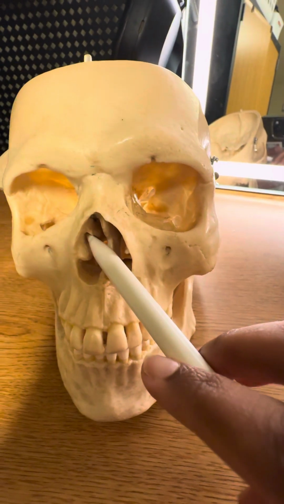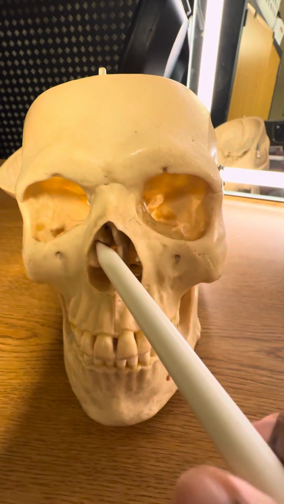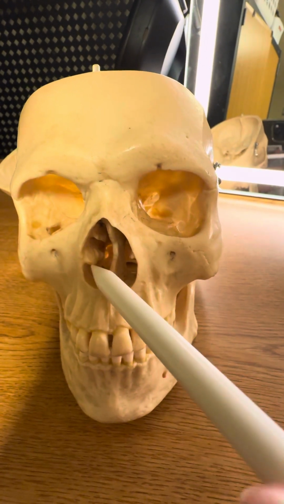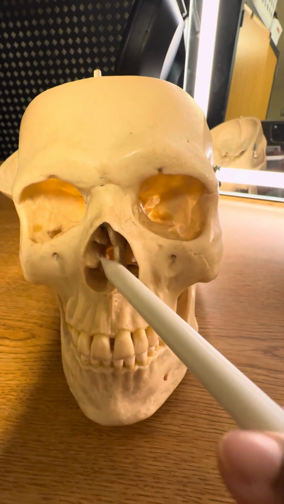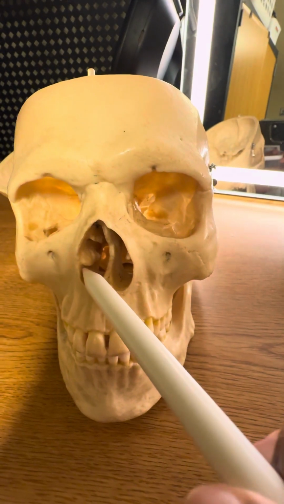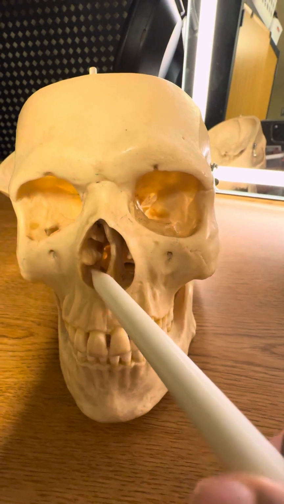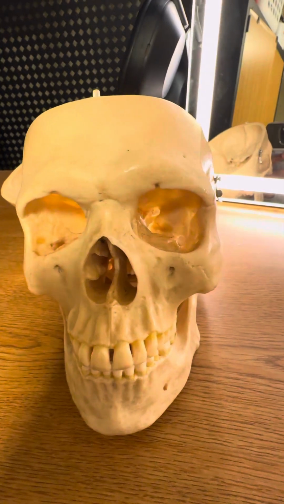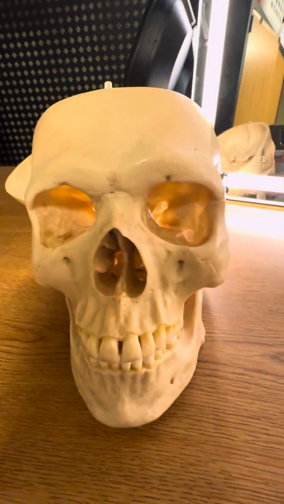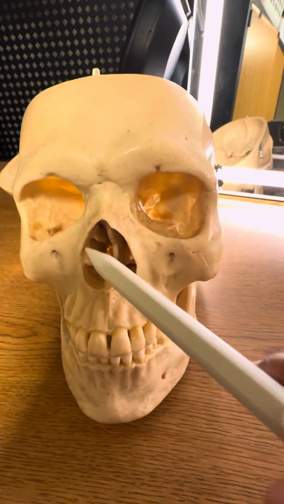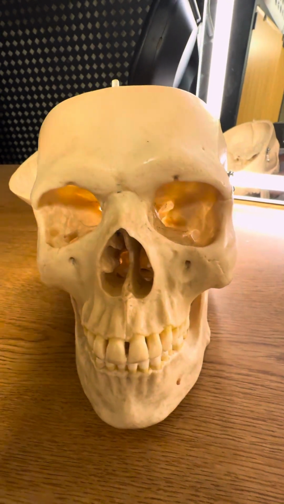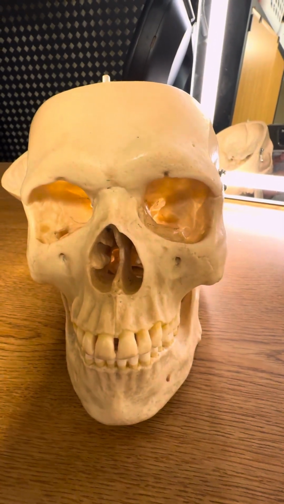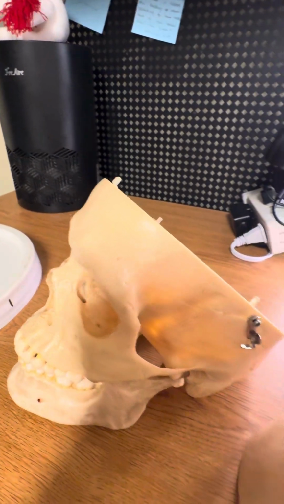And then the middle nasal meatus is right under it, with the inferior nasal concha and then the inferior nasal meatus under that. But the inferior one is its own whole bone, so it's not part of the ethmoid bone. And then moving on to the temporal bone, I think I should probably connect this back for that.